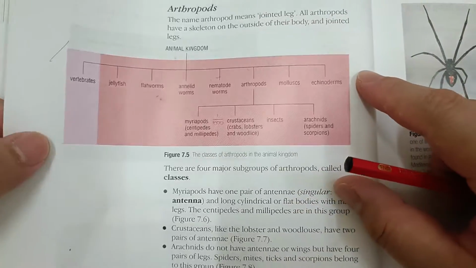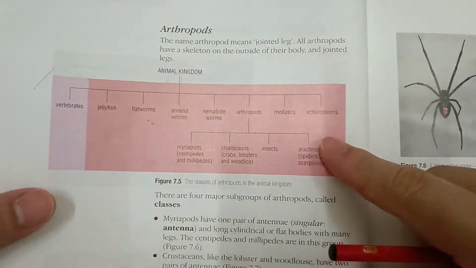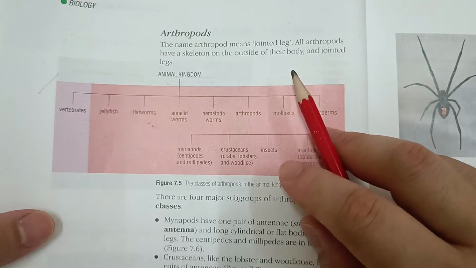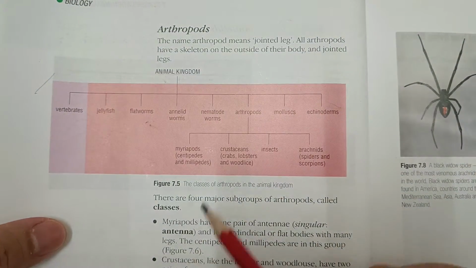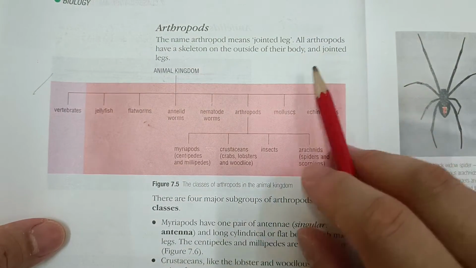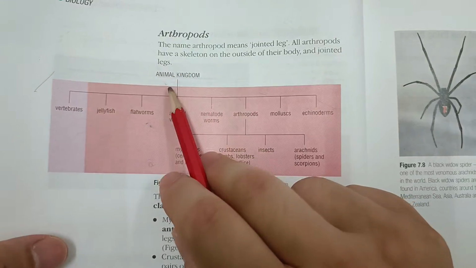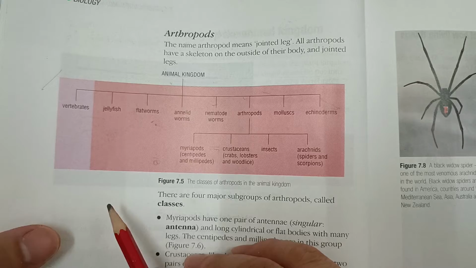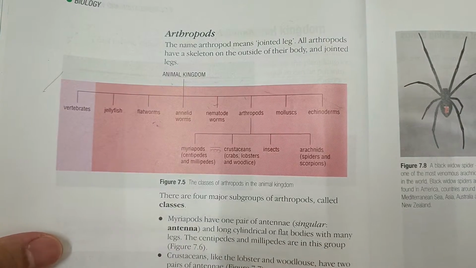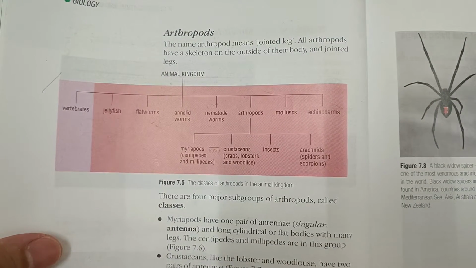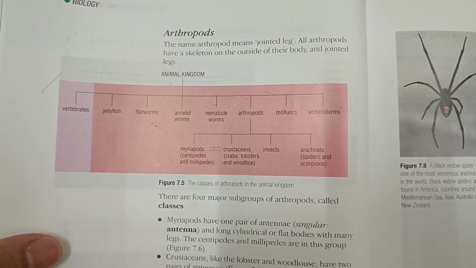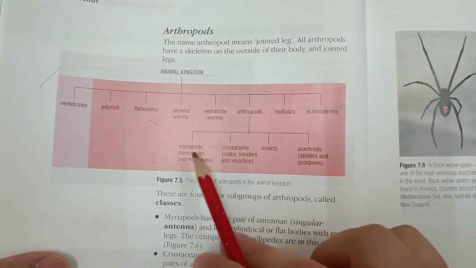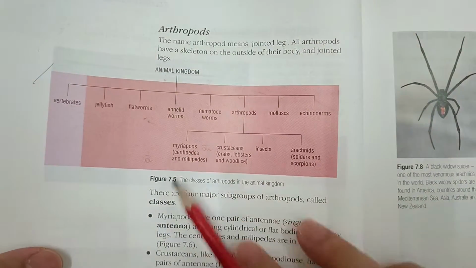Arthropod. The name arthropod means jointed leg. All arthropods have a skeleton on the outside and jointed legs. Just like I mentioned, the skeleton is outside, which means most of the arthropods. The annelid and the nematode are not.